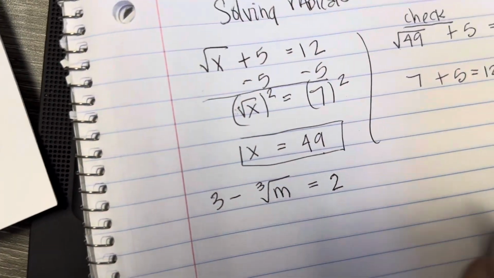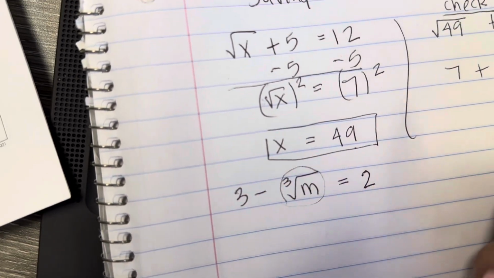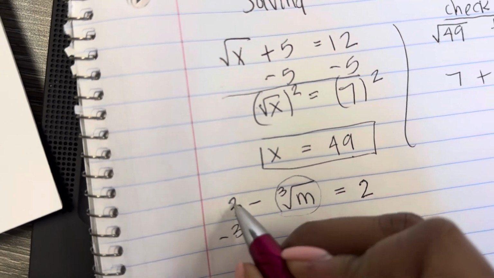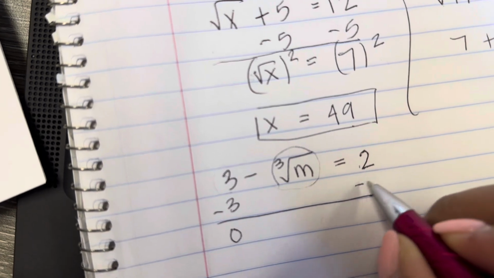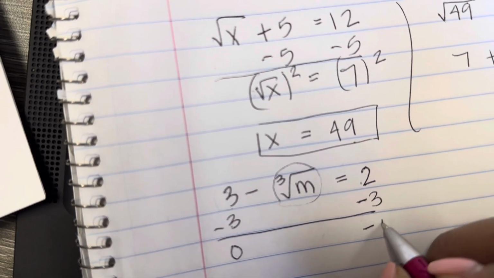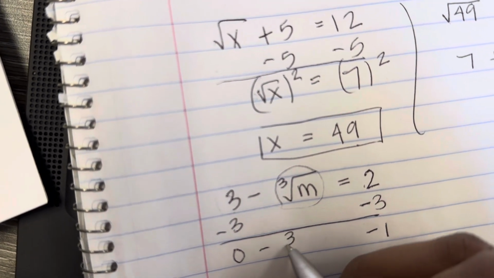Okay, so you want to isolate this expression right here, so you must subtract this 3. 3 minus 3 is 0. 2 minus 3 is negative 1. Bring down the negative. Bring down the third root of m.